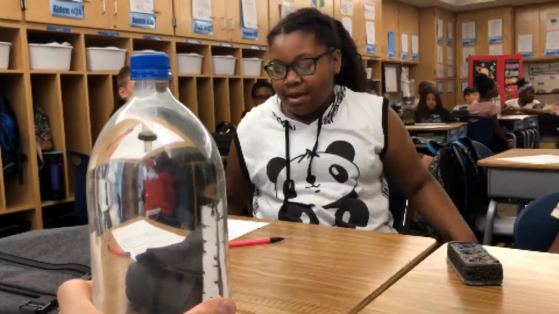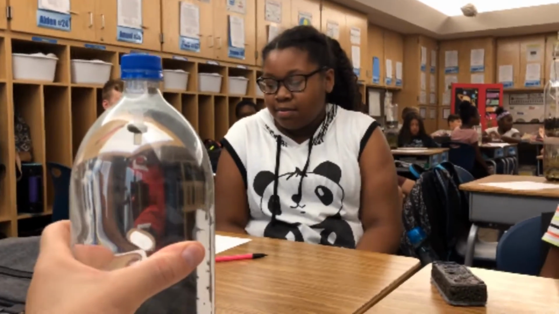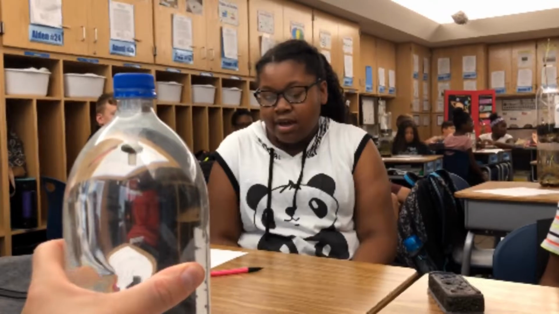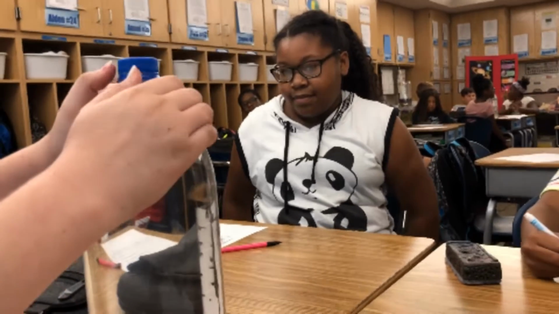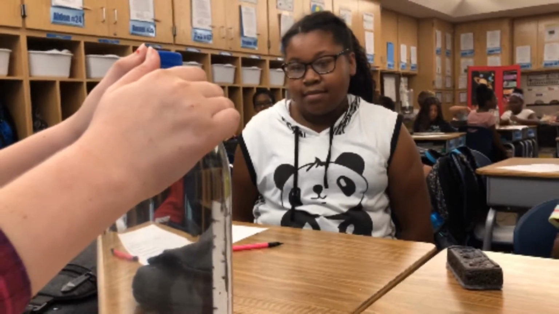Because if you squeeze the bottle, then the air bubble becomes more dense, allowing room for the water to enter the dropper and dive. Wow, that's awesome. Squeeze it again. That was great, Gabby. Great explanation.